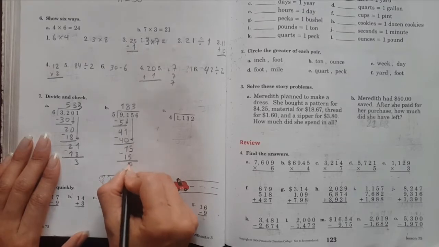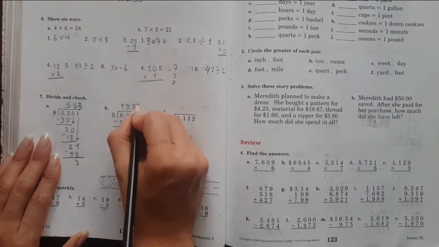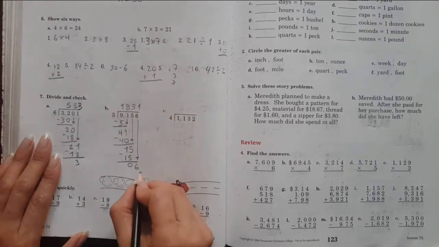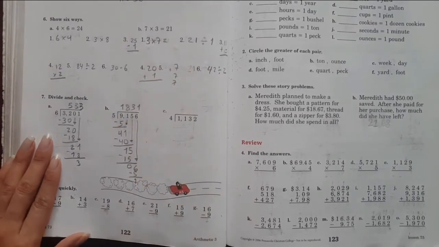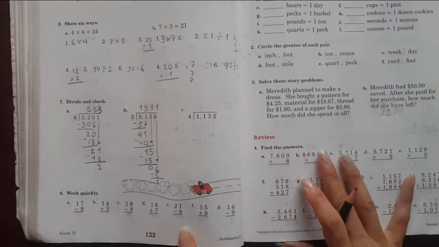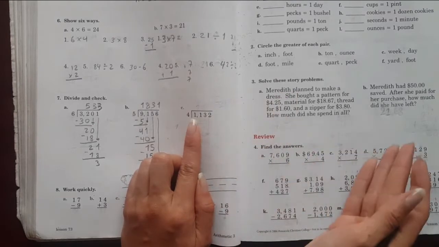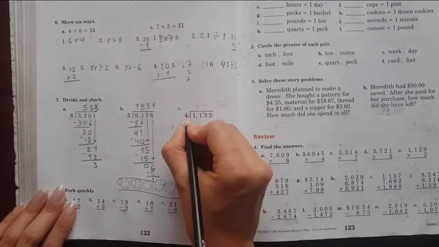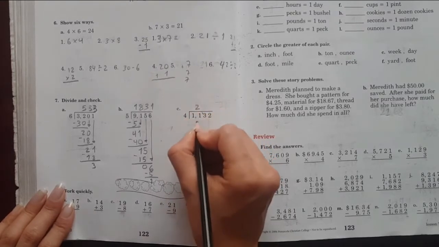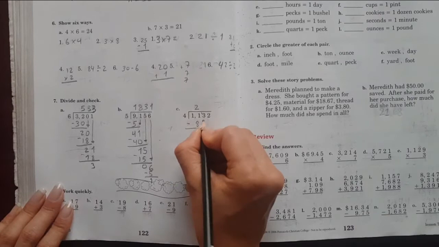15 minus 15, 0. And bring down. How many times may I find 5 in 6? 1. 1 multiplied by 5, 5. 6 minus 5, 1. Next, let's move on. How many times may I find 4 in 1? No, so we need to say, hey, come here and work with me. How many times may I find 4 in 11? 2. 2 multiplied by 4, 8. 11 minus 8, 3. What happens next?